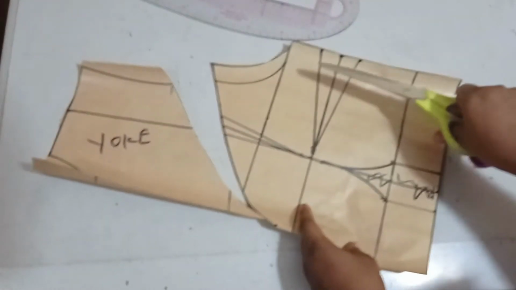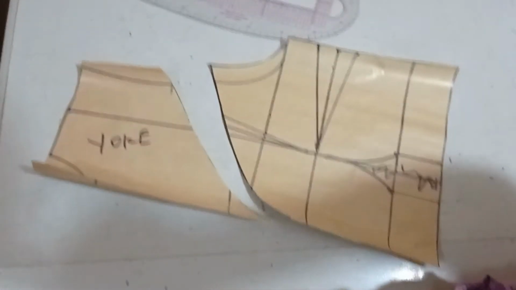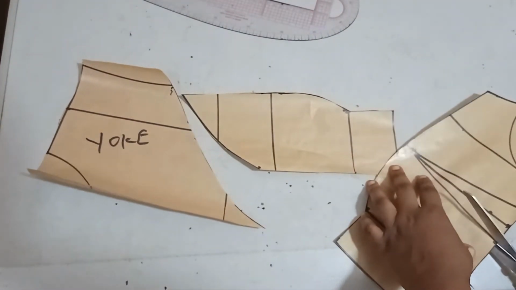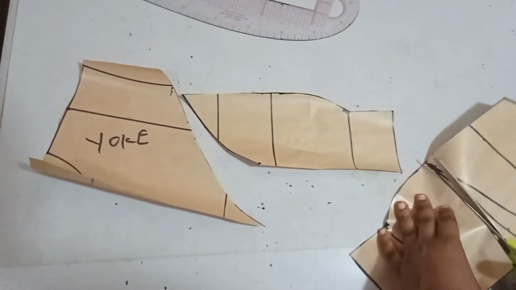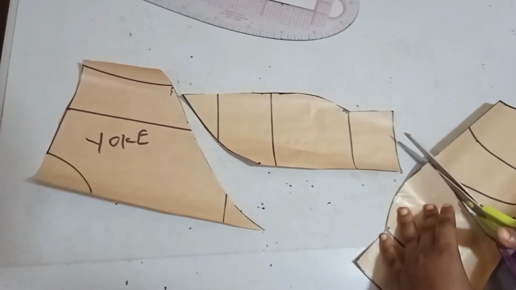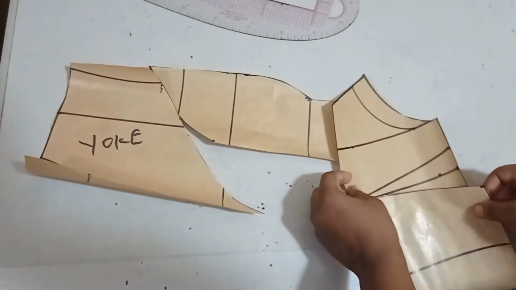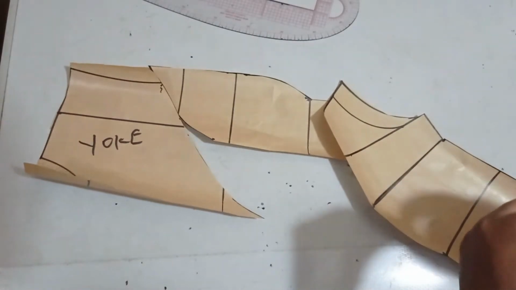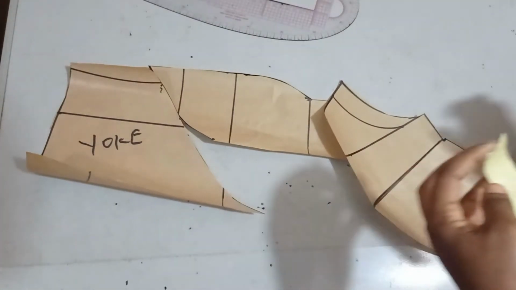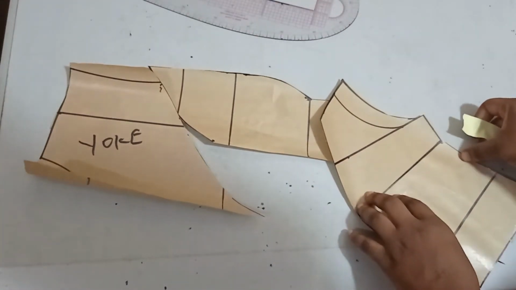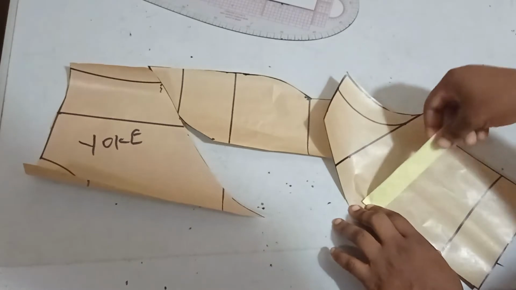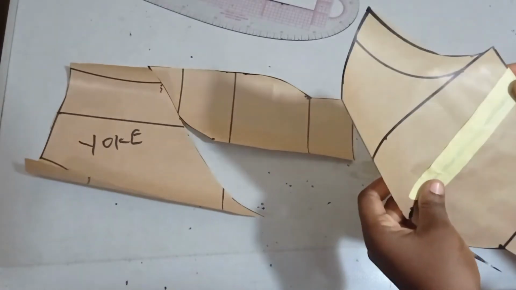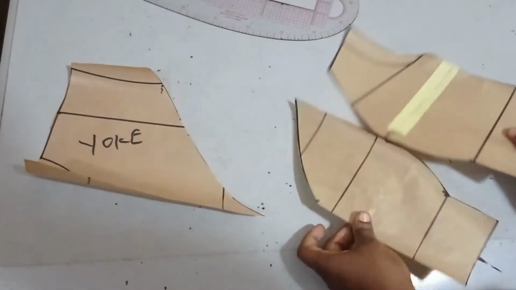So I'm going to remove this dart, and this dart, and also this dart. Now I'm going to cut my bust dart also. Once I cut my bust dart, I'm just going to close the dart up like this, and then I'll hold it with a masking tape. So that is how you draft your bustier with yoke. Okay, so our front is ready.